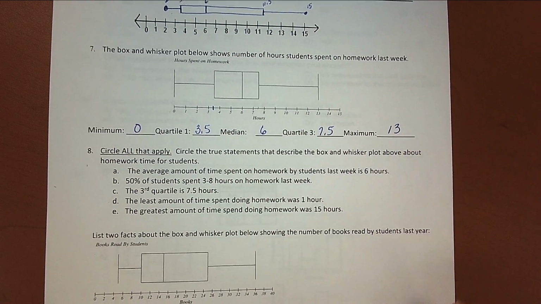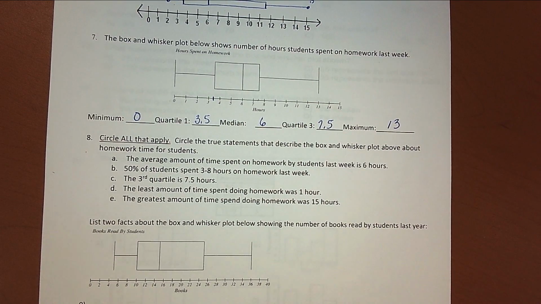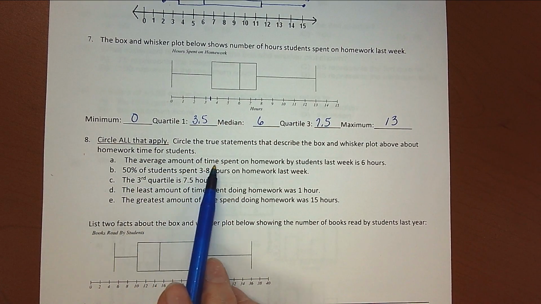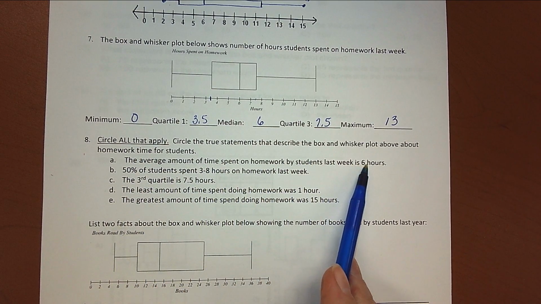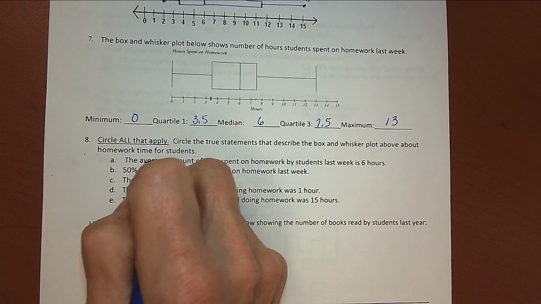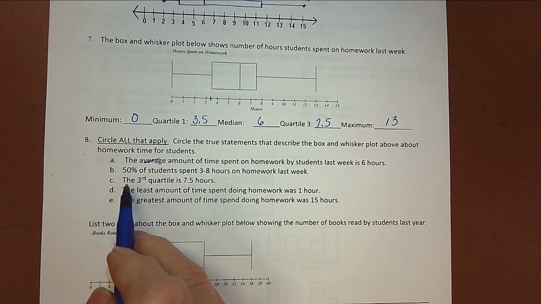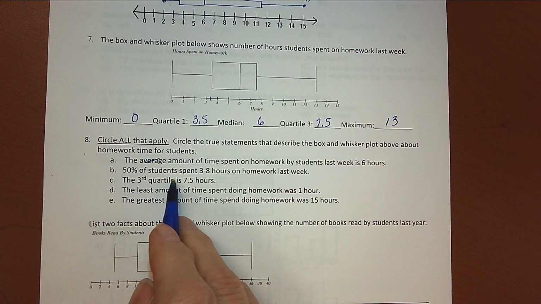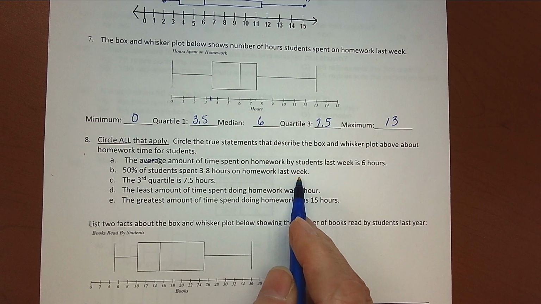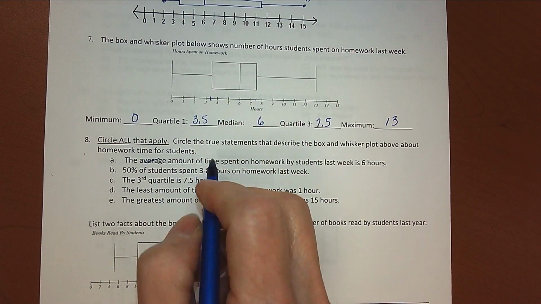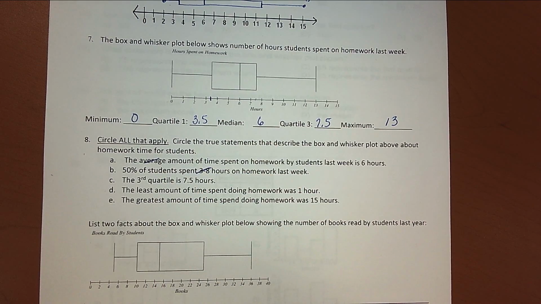All right, let's answer some questions then about this box and whiskers here. We're going to circle all that apply. The average amount of time spent on homework by students last week is 6 hours. Well, it's not, remember, this is not average. This is the median, not the mean, okay? So that one's not true. 50% of students spent 3 to 8 hours on homework last week. Well, this is 3 5/10 to 7 5/10. So those numbers are not accurate, so that is not true.